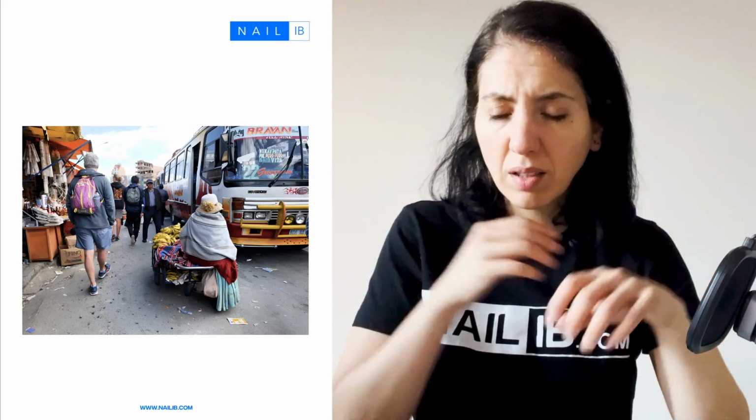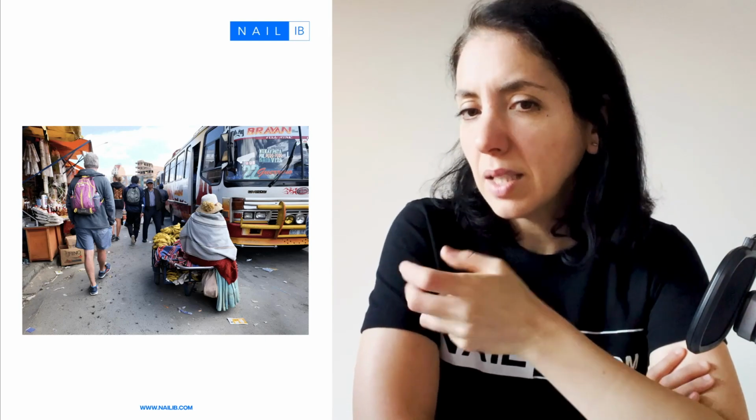You could think about the things that people are selling, mostly food, spices, and other stuff. You could think about how disorganized this looks. This looks like a very informal market. This woman is here with her, I don't know, cart selling bananas. And this looks dangerous, right? Because the bus is next to her. I don't know if this is the bus stop. Maybe it is.